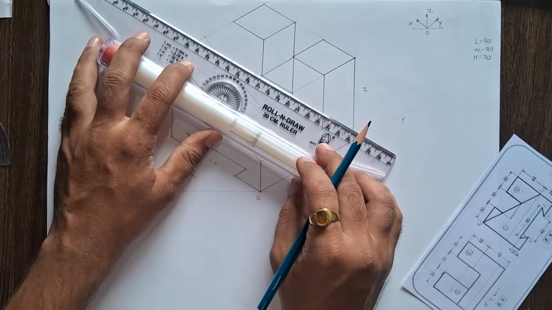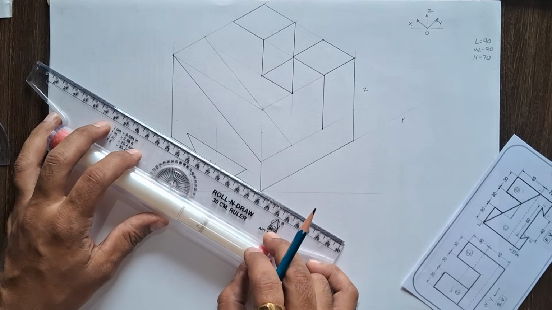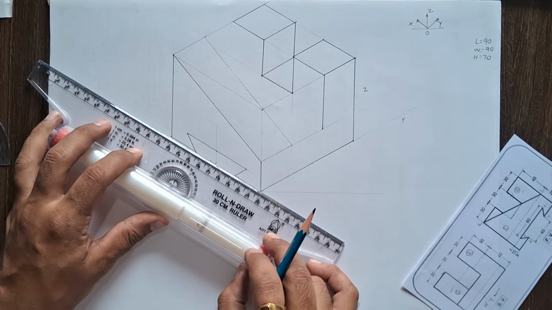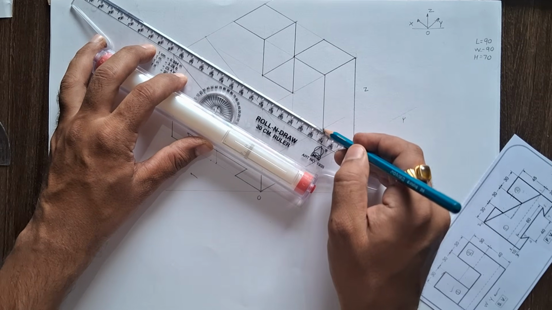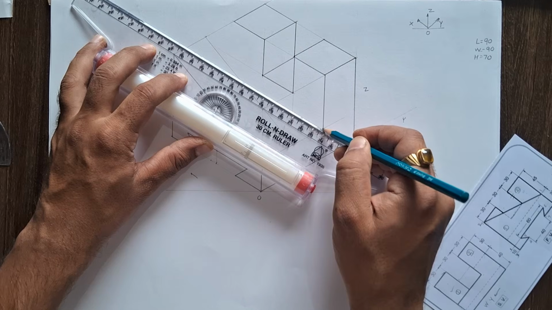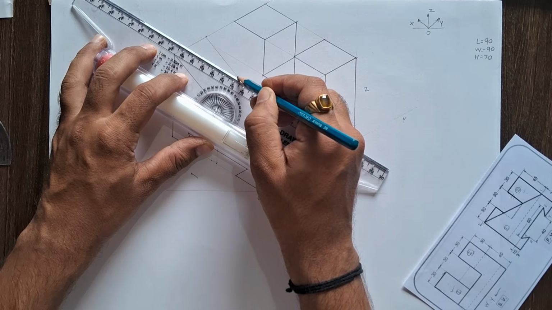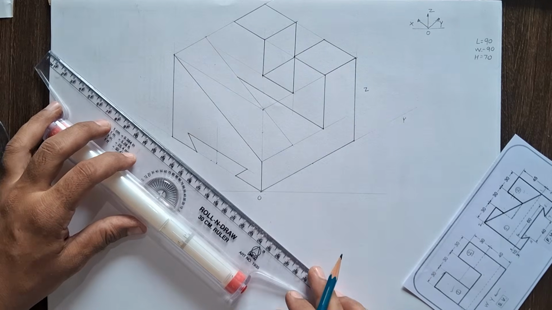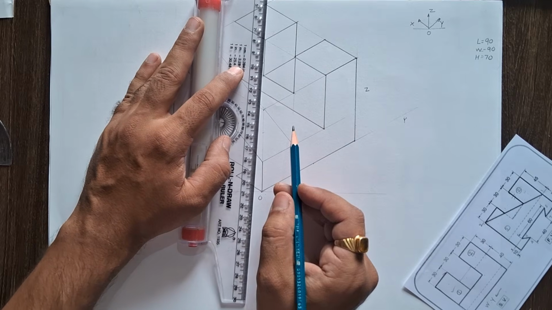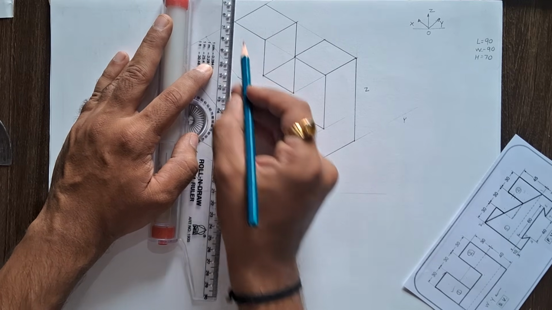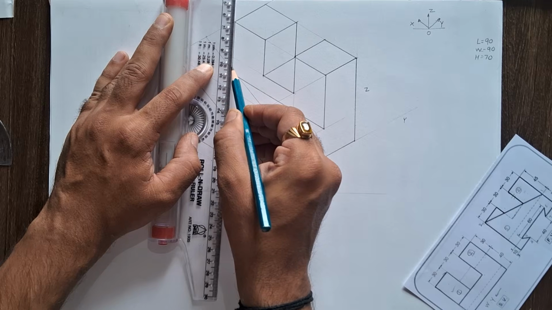Now adjust a ruler along the x direction, move the ruler and draw a line going in this x direction, and after that from this point draw the vertical line.